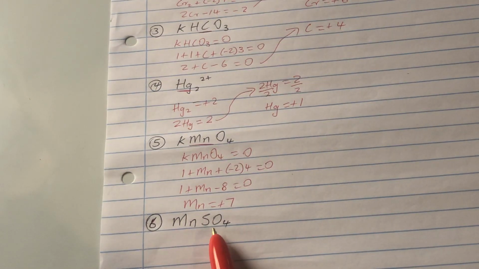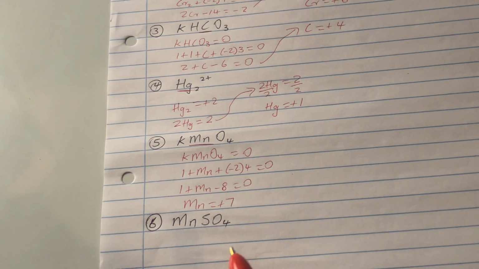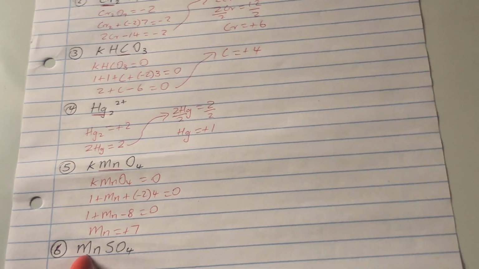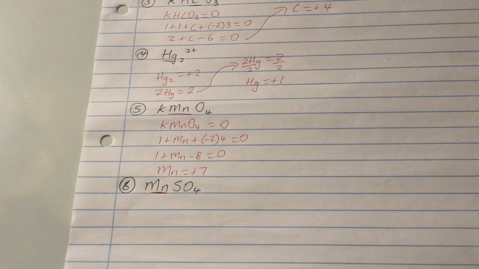Remember, here we're given MnSO4, and we are required to calculate the oxidation number of Mn.